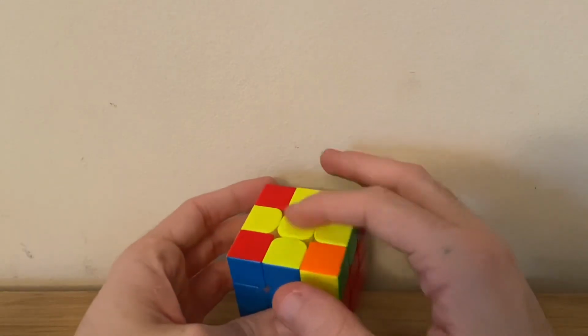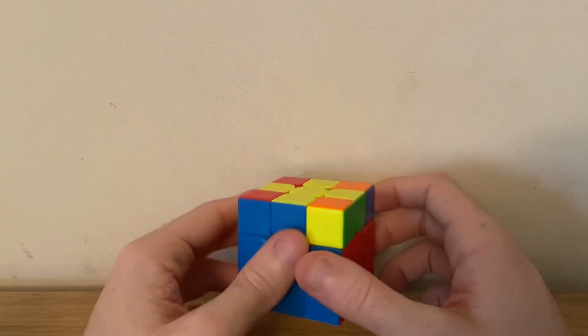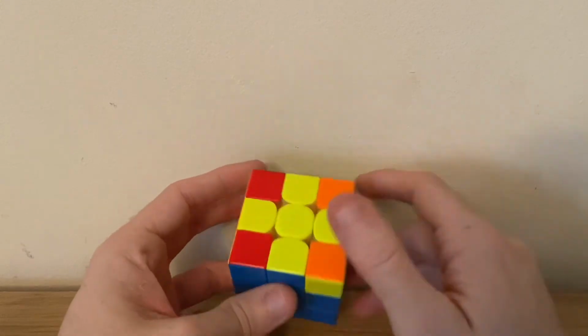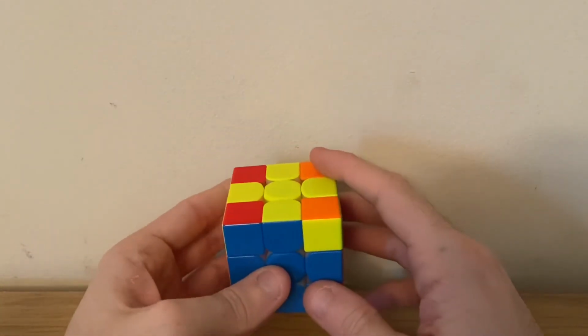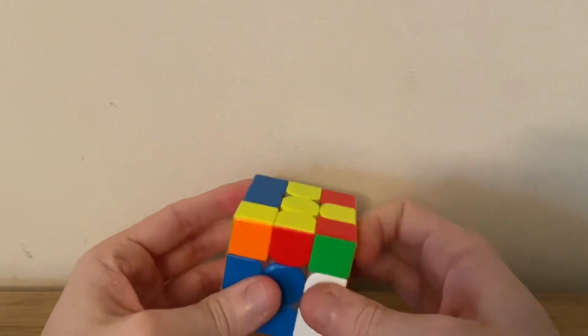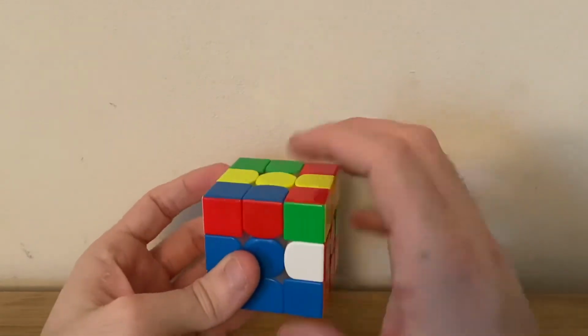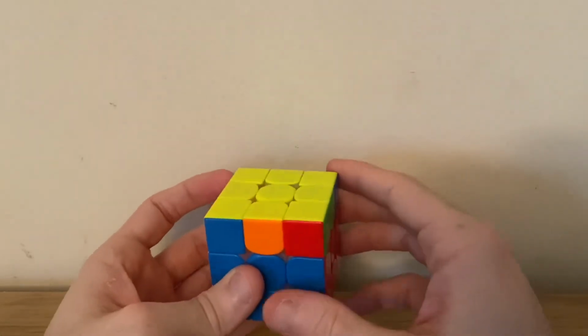This case is where we have a cross shape, and we have these yellow corners facing towards the left, and we have one yellow corner facing towards the right of us, and another yellow corner at the back right. So the algorithm for this case goes like this: R, U2, R2, U prime, R2 prime, U prime, R2, U2, R.